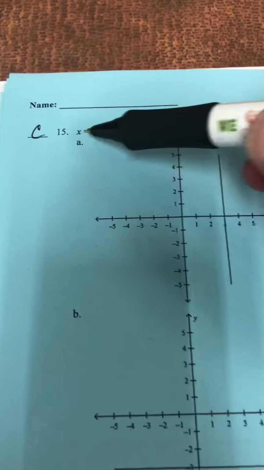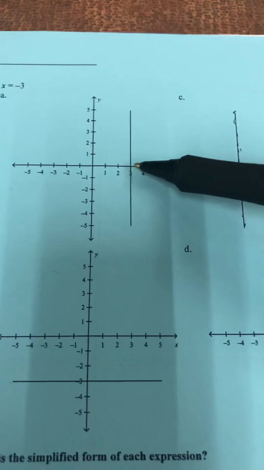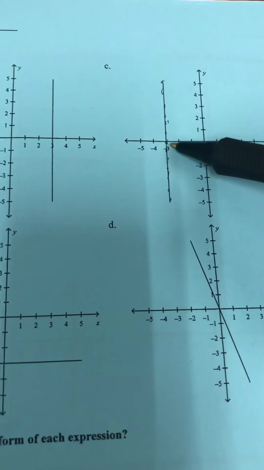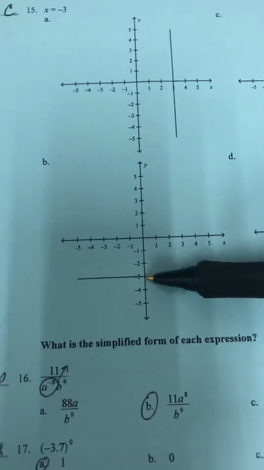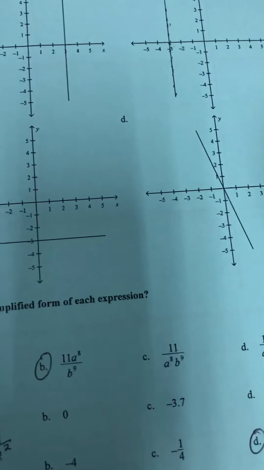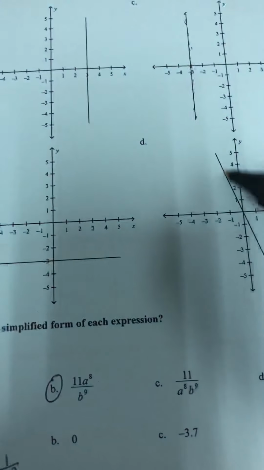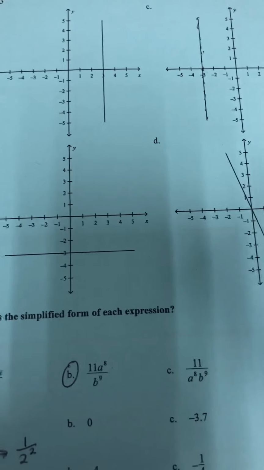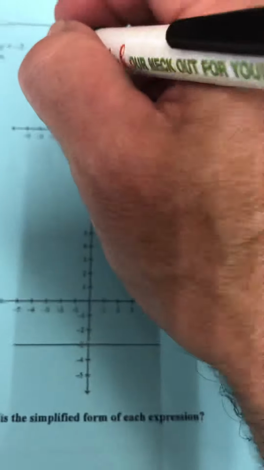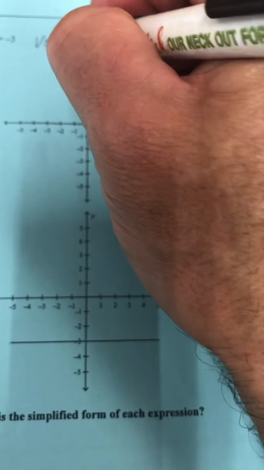15, here's x. So x equals where it's negative 3. So this one's at positive 3, so crosses x at positive 3. Nope. This one crosses at negative 3, so it's got to be this one. This one is y equals negative 3. And this one is, you know, probably y equals negative x or something like that, because it goes down 1 over 1, down 1 over 1, right through the origin. So that one isn't even a vertical or horizontal line. So this one, remember x, we're going to go vertical whenever it's just x equals something, and so C is the right answer.